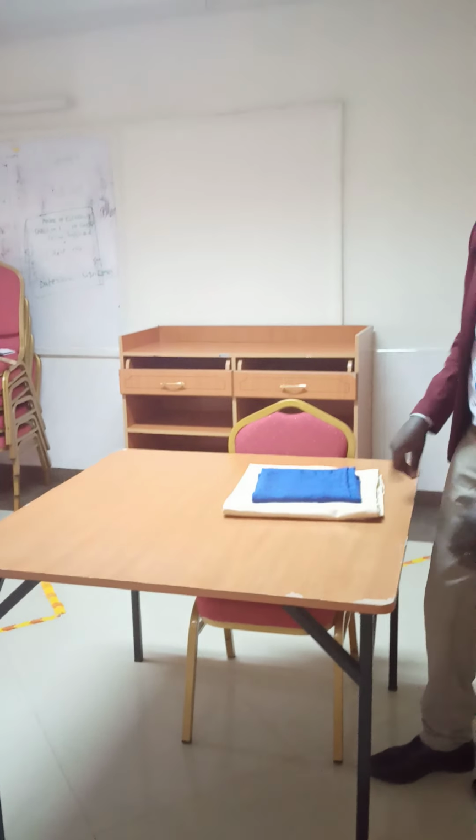So today we want to demonstrate some important skills as far as restaurant service is concerned. For today's demonstration, we are going to show you how to lay a tablecloth. Now for you to lay a tablecloth, you require three important items. Number one, you require to have a table. In our case, our table is a square table.